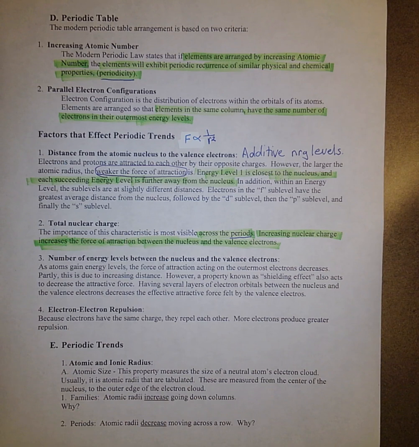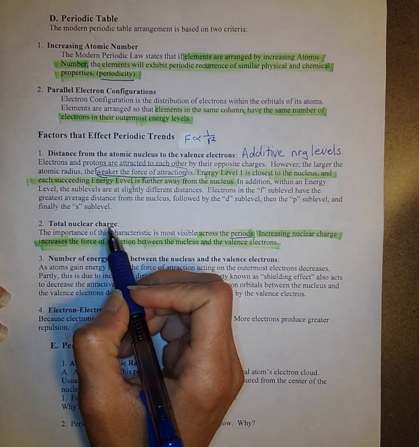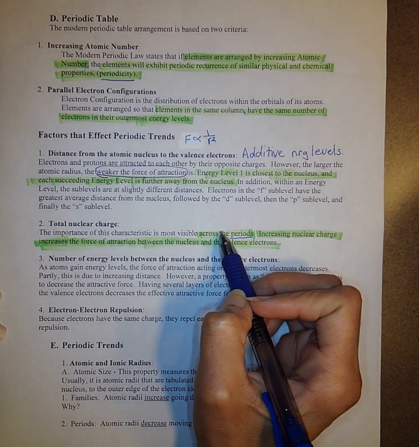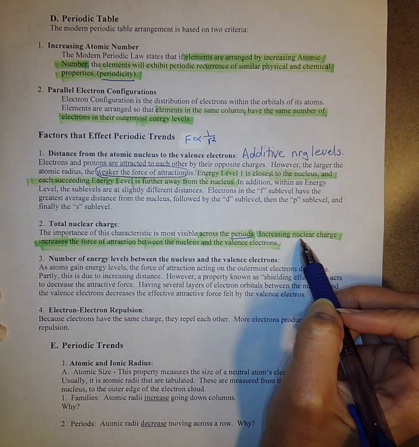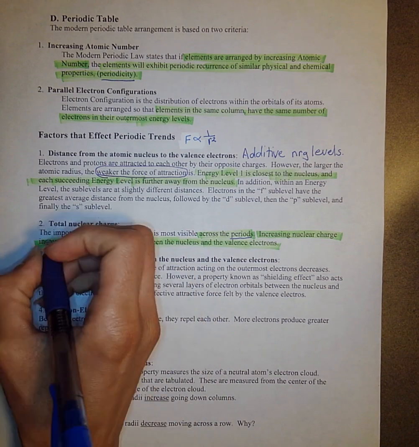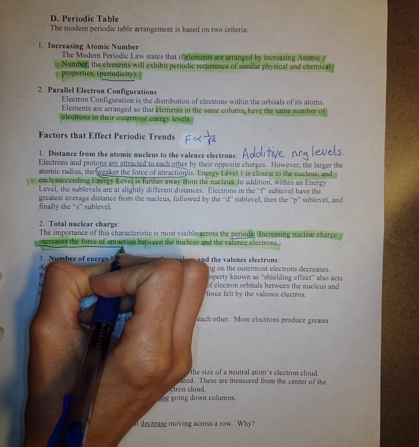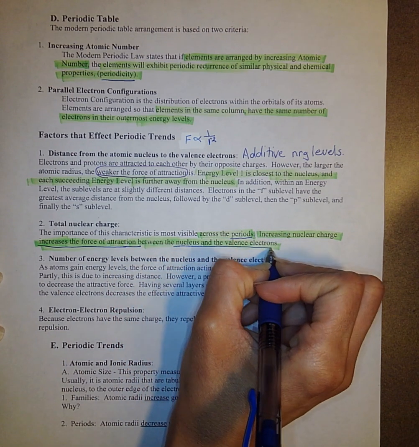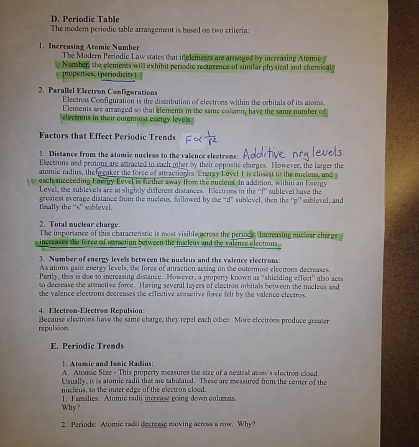Okay, so if we go to the total nuclear charge, the importance of this characteristic is most visible across the periods. Increasing the nuclear charge increases the force of the attraction between the nucleus and the valence electrons. Okay, so let's go back to your periodic table.